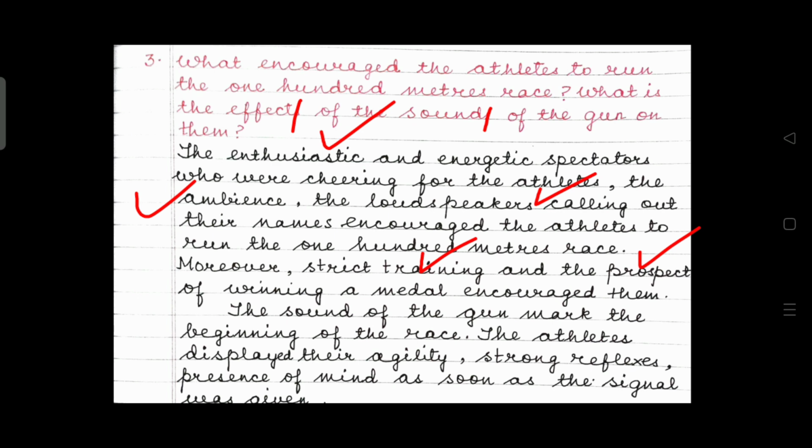Moreover, the 4th point, strict training, and the prospect of winning a medal, number 5, encouraged them. So, many things were motivating the runners: the enthusiastic and energetic spectators cheering for the athletes, the ambience, the loudspeakers calling out their names, the whole atmosphere, the vibe. And then the strict, long training, and the prospect of winning a medal, everything encouraged these young athletes. They had come to this place to win a medal.